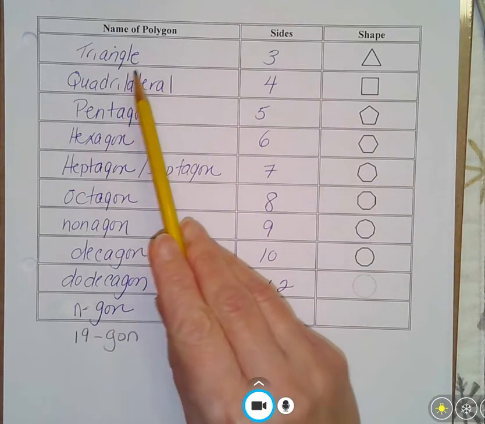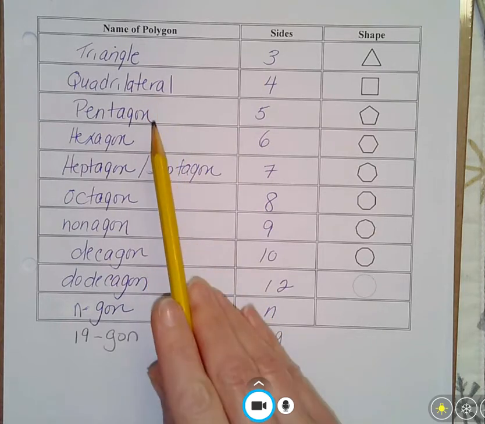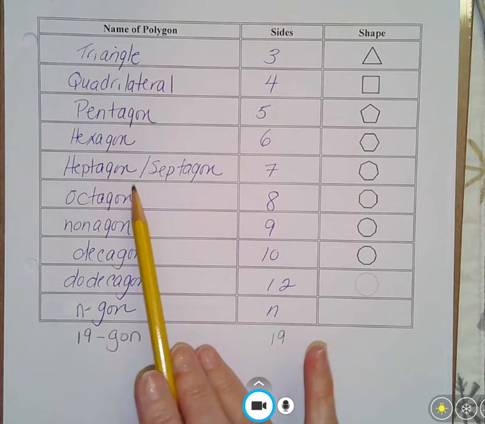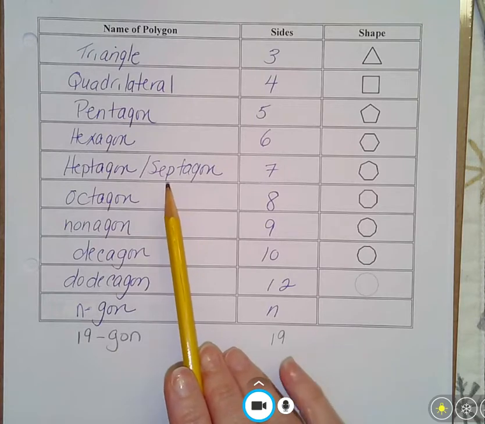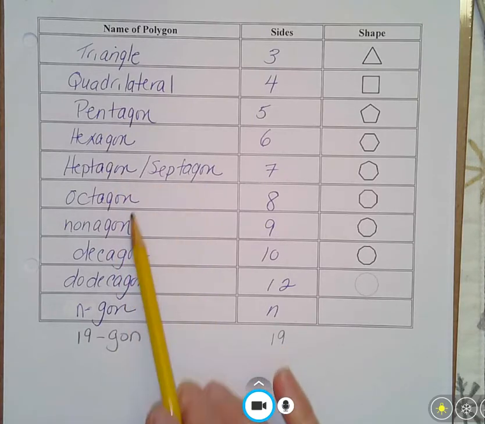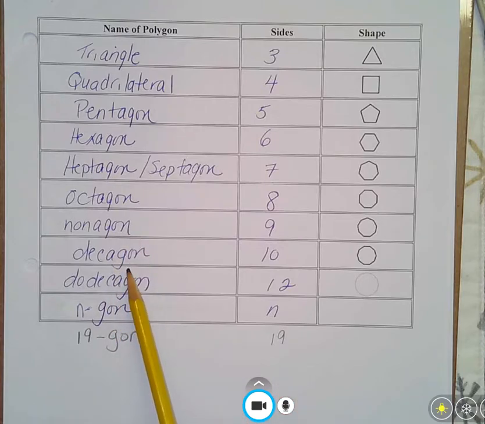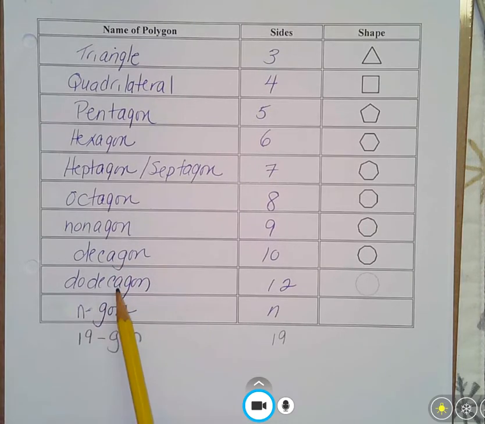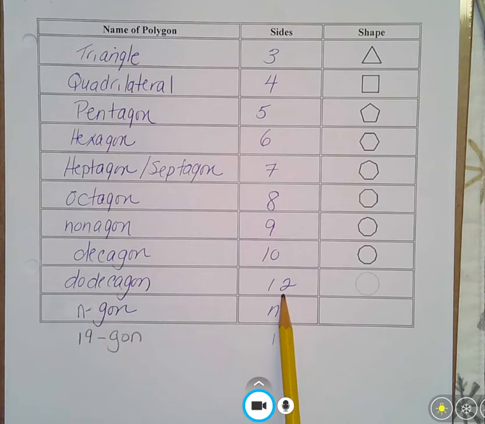Okay, well, triangle, quadrilateral, pentagon, hexagon, 7-sided figures, there are 2 names that are common. The heptagon and the septagon, pick your favorite, I don't care. Octagon, nonagon, decagon for 10, like decade, bunch of words that start with the DEC, right? Decathlon. Dodecagon, so dodec is 2 and 10, and 2 and 10 is 12.